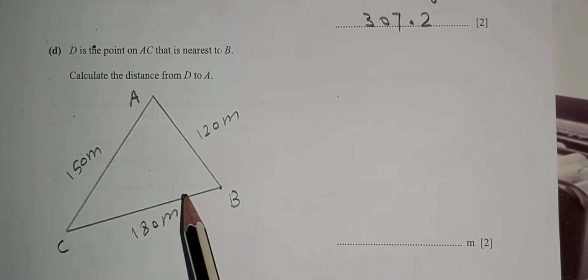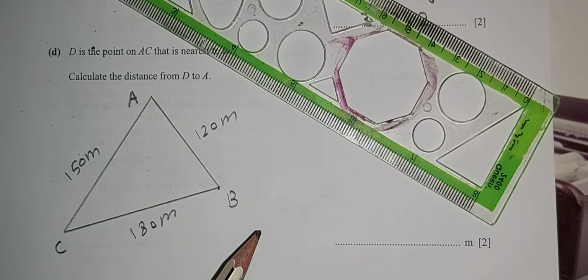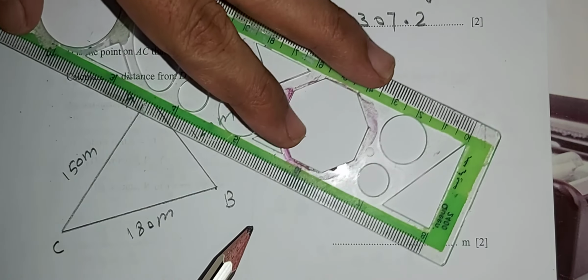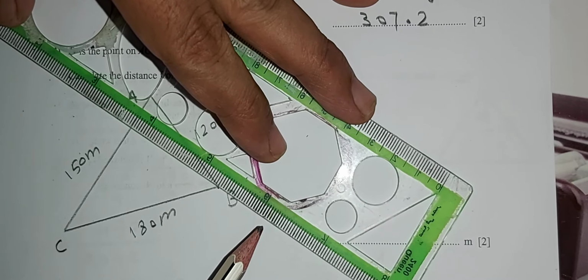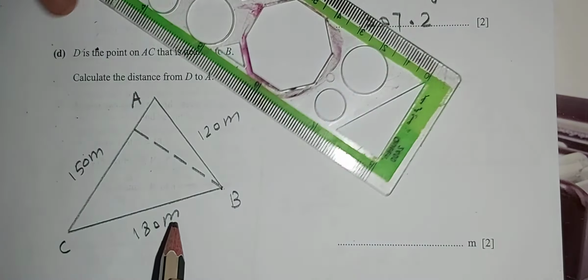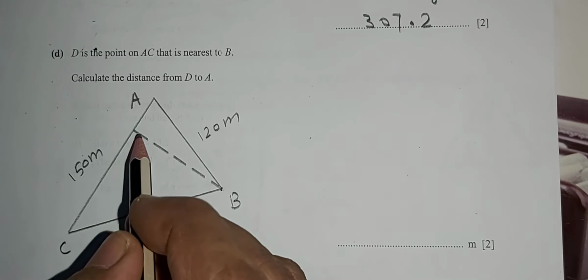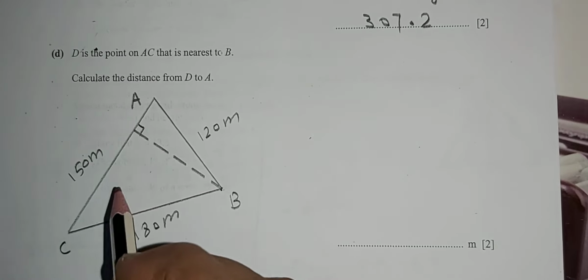Nearest to B means that we must make a perpendicular line from B to the base AC. Okay, because the perpendicular line is the shortest distance between two points. We can construct a perpendicular here from B to AC. This angle here will be 90 degrees.